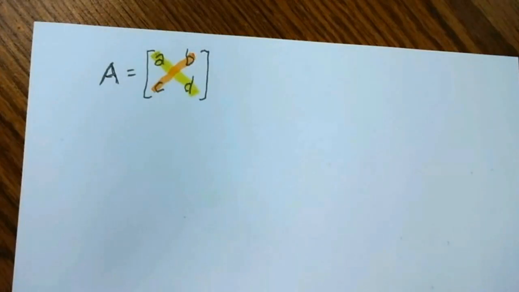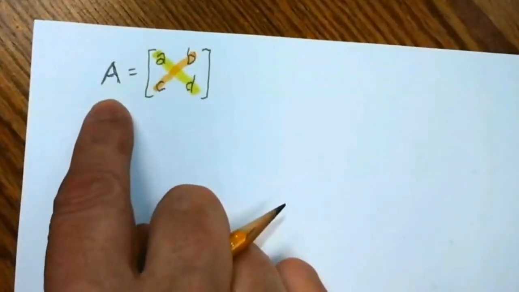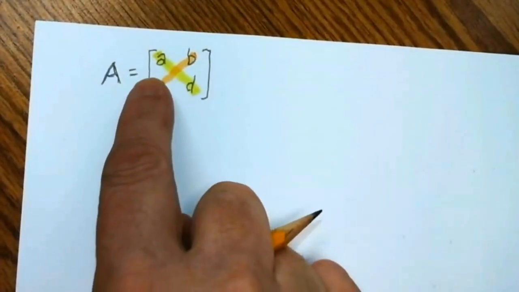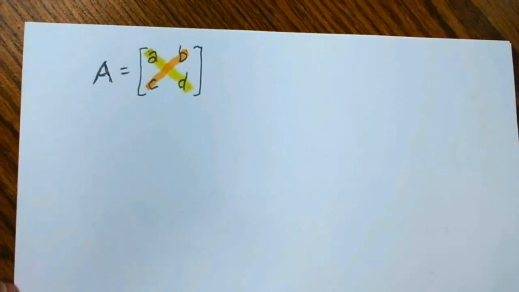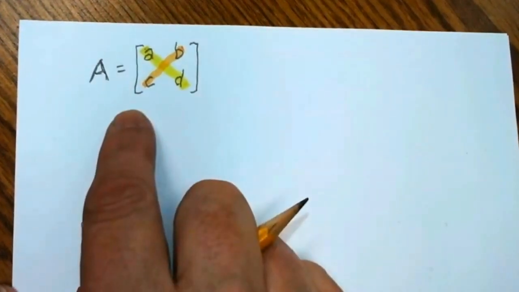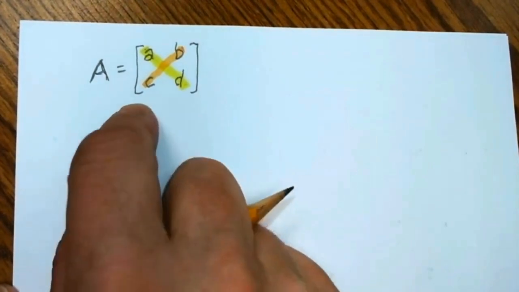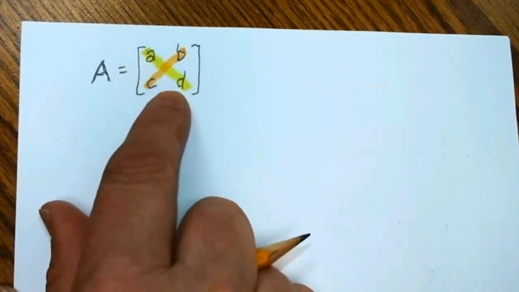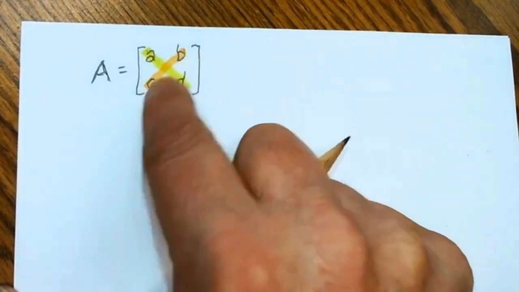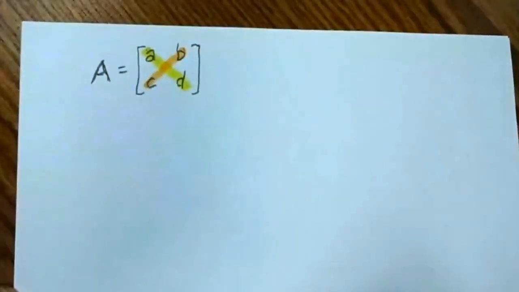All right, so if we have this matrix A, and I've just put A, B, C, D, just to show you, it doesn't matter what the numbers are, because the determinant works the same way every time. As he was showing us, to find the determinant, you multiply A and D, whatever those two numbers are, and then you subtract B and C, whatever those are, when you multiply those together.